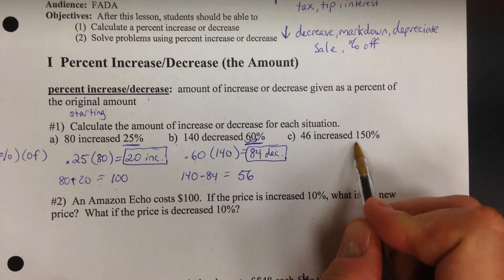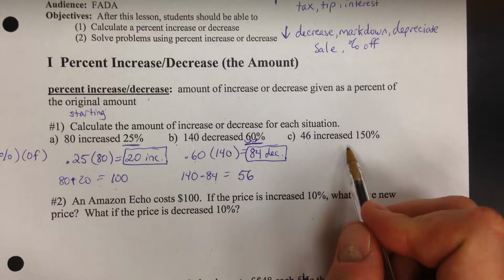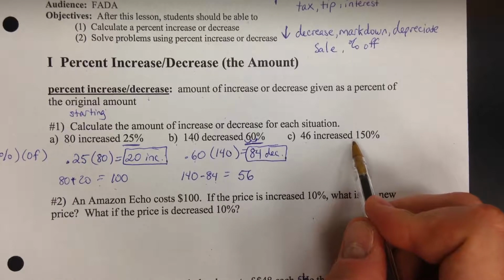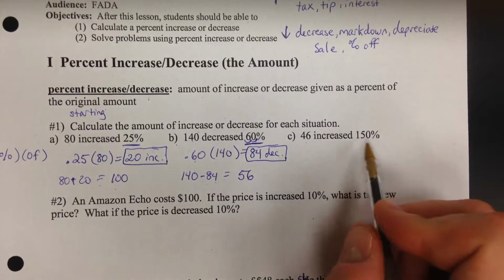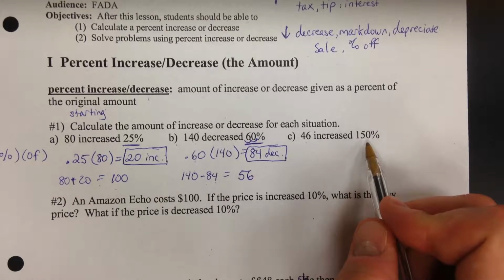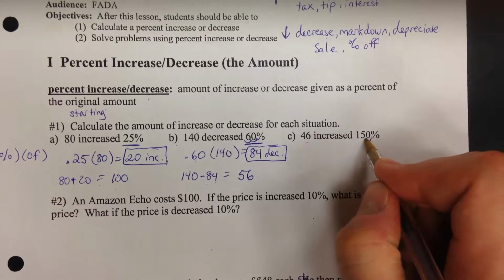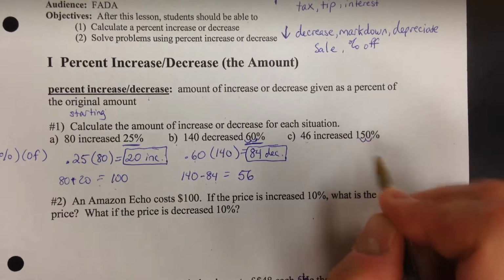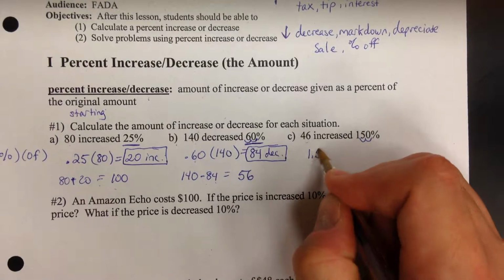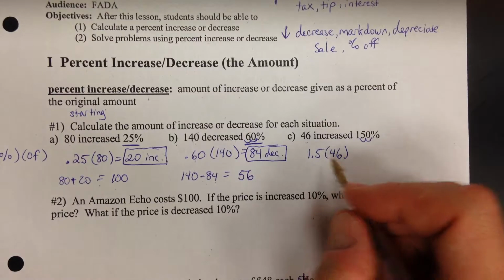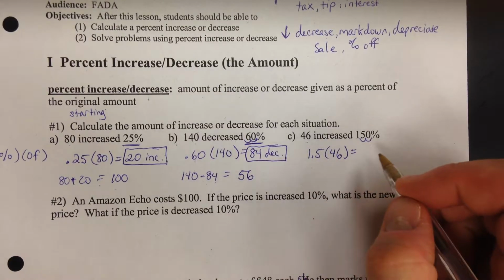46 increased by 150%. 100% increase is where you double the value. So if we increase 150%, then we're going up more than twice this number. The decimal for 150% is 1.5. So 1.5 times 46. 150% of 46, we're going to multiply that.